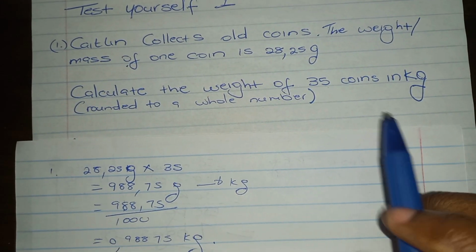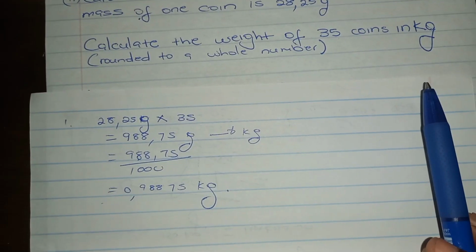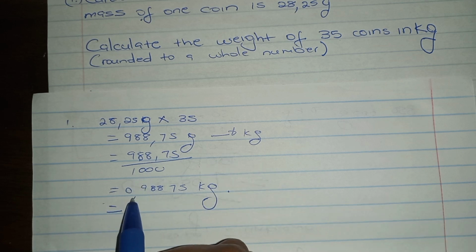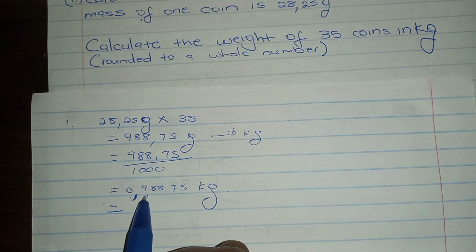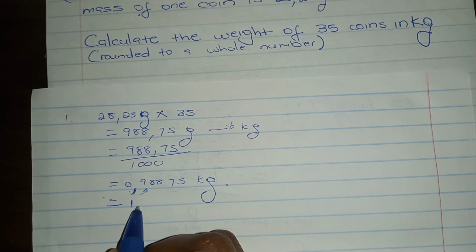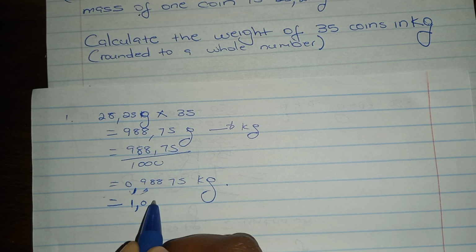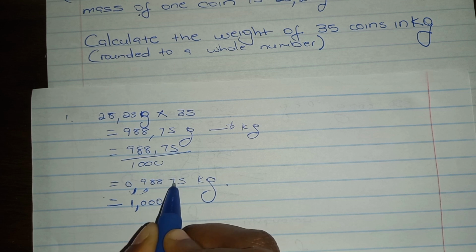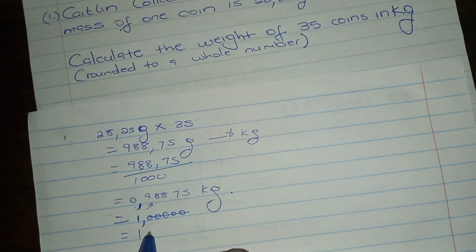We're not done. There were two things that were asked. They said the answer must be in kilograms and it must be rounded to a whole number. So the whole number means no comma. Remember that in paper 1, it means no comma. Therefore, I'm just going to look at the next number here. It says this one must increase to 1. What actually happens is that the 9 will become a 0, the 8 a 0, the 8 a 0, the 7 a 0, and the 5 a 0. And now you have 1. So you have 1 kilogram.